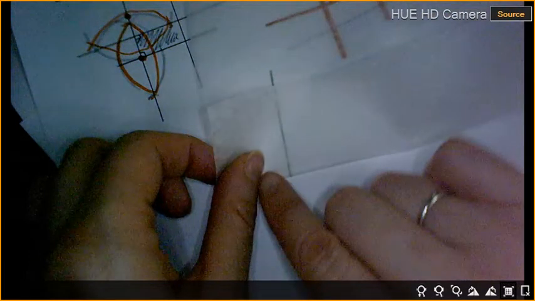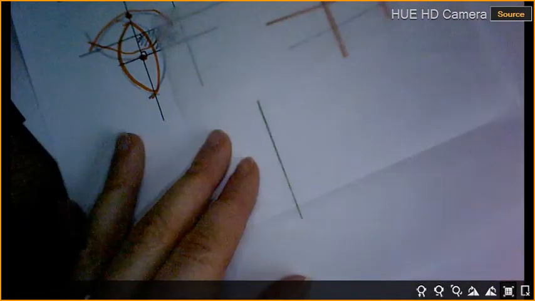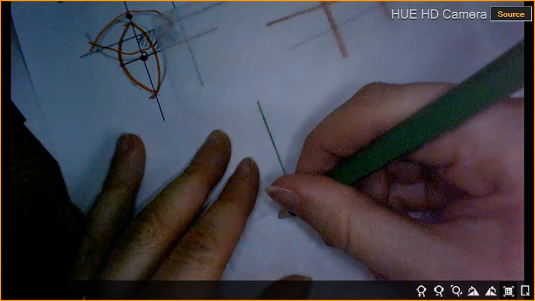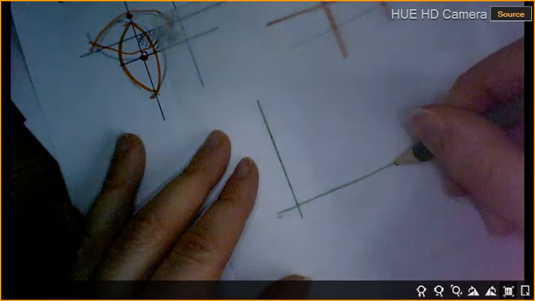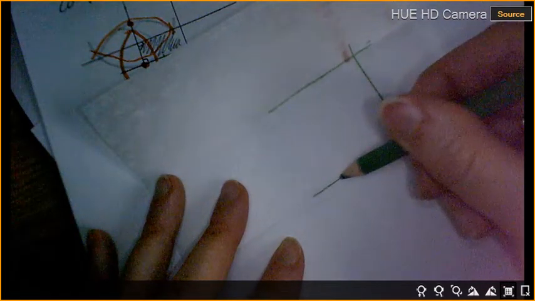See how this little end point right here folds right on top of the bigger line? That's how we know it becomes perpendicular. Then I draw my line down, trace it. And then we're going to do the same thing with the other side. Make sure they overlap. Yep, just a little bit.